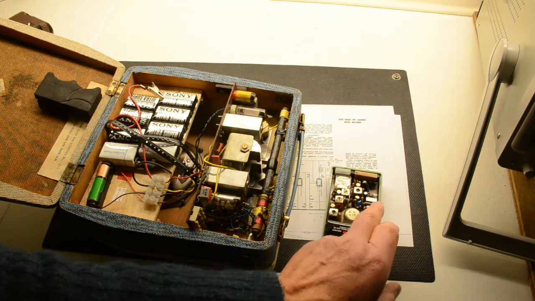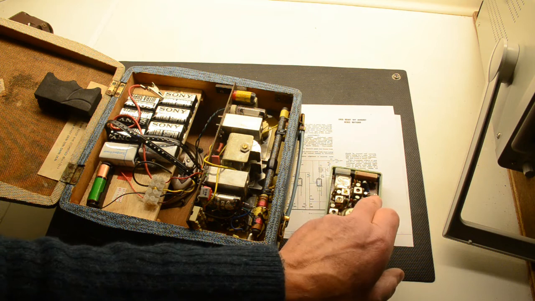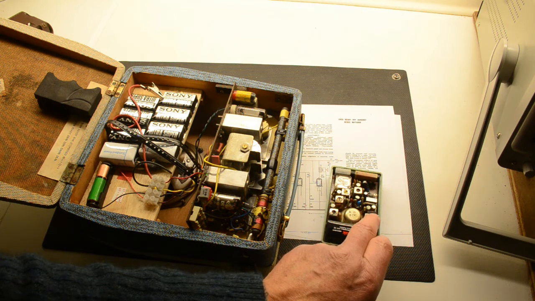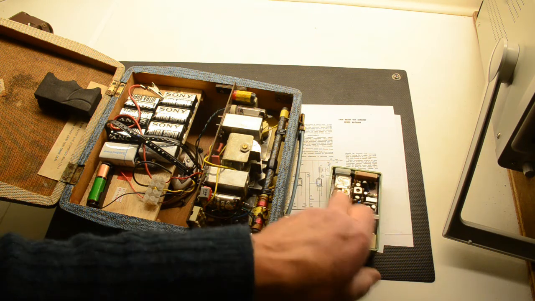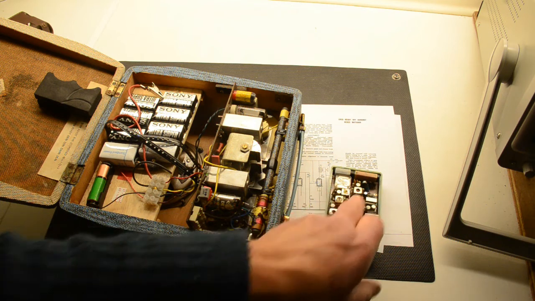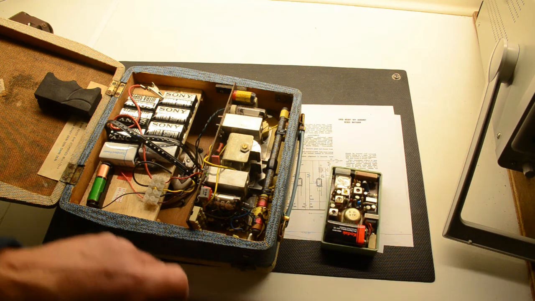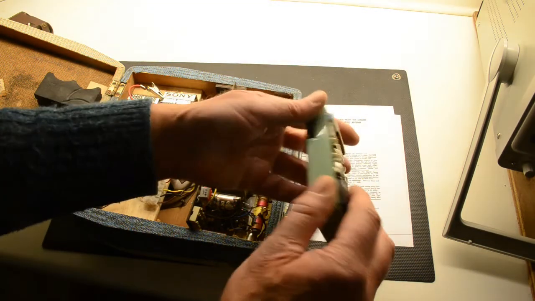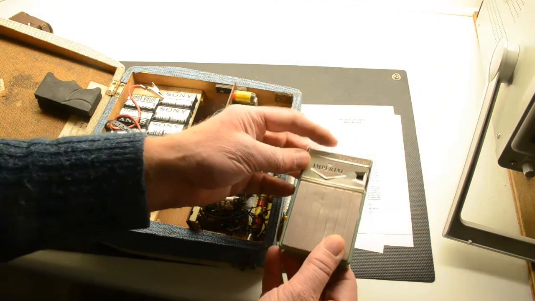Everything goes in there. 2 transistors in the output stage, driver transformer, output transformer, and there were another 4 transistors: oscillator mixer, 2 IFs, and the driver. Does it work? It works. And this is what people were buying in the 1960s.